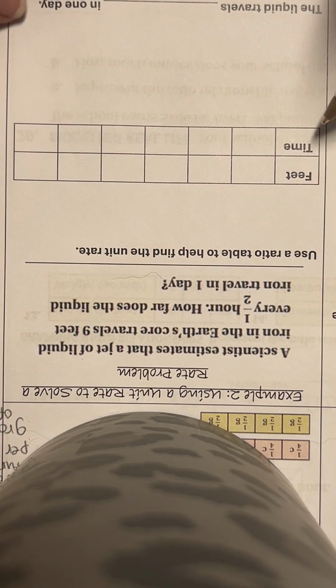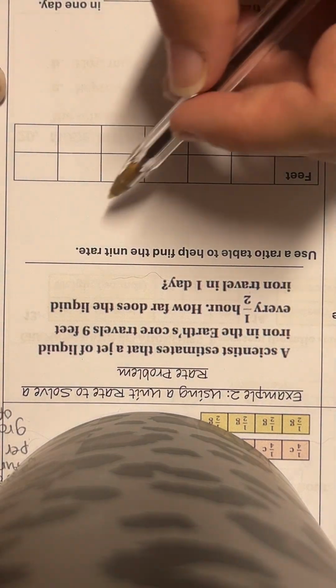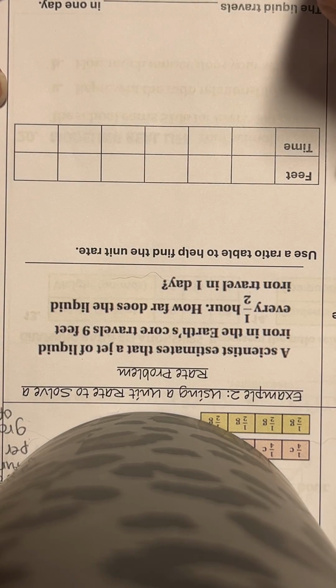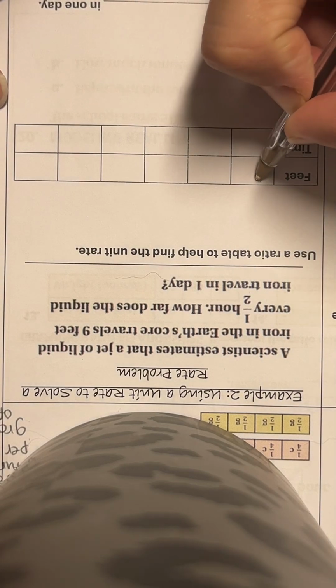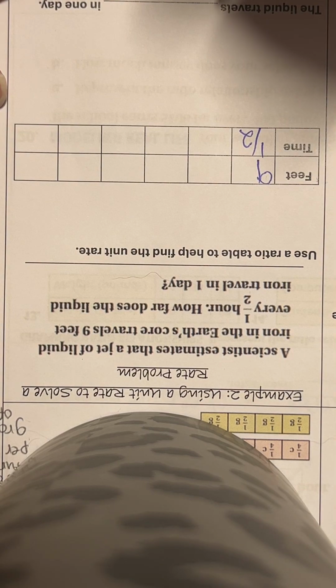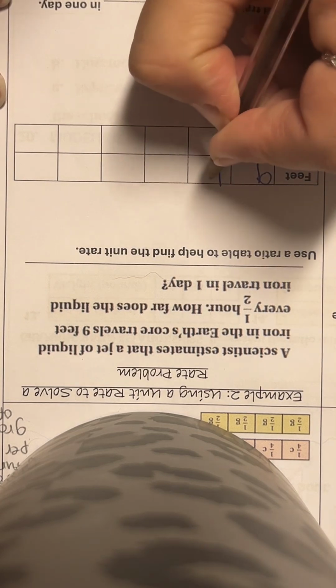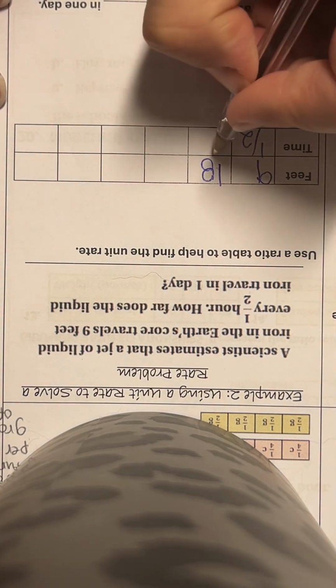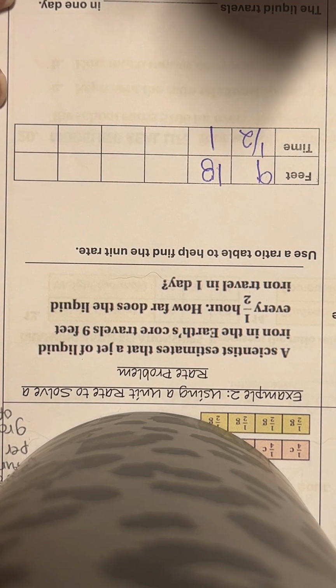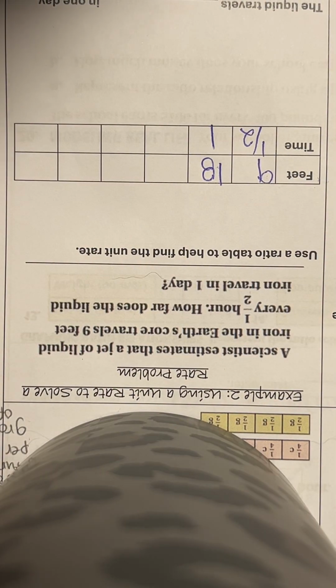So just like we did before, in the last lesson, we can use that table and continuously add over and over until we get where we need to be, right? Our very first amount that we have is the feet or the distance. We know that we're going 9 feet every half hour, okay? And then if I added another 9 feet and another half hour, I would be at 18 feet per 1 hour. Okay, but the question is asking me how far does the liquid iron travel in 1 day, okay?